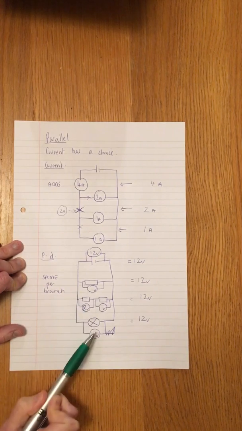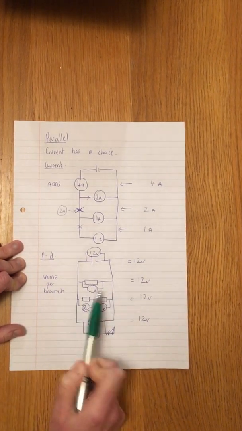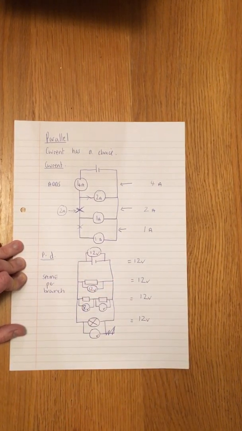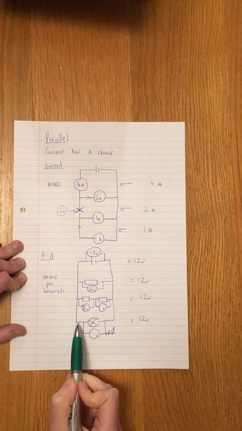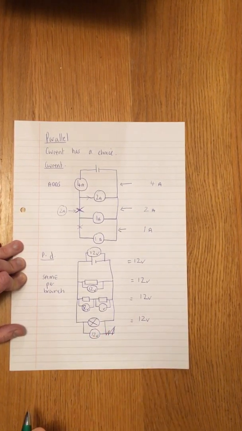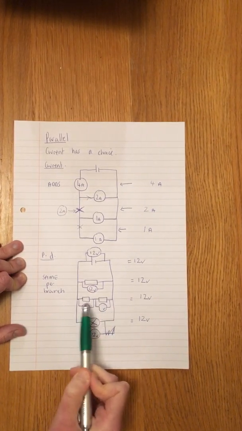If there's only one component, it's really easy. So there, if that whole branch has to be 12 volts, I've only got one component, that has to be 12 volts. Similarly down here, I've only got one component, so that also has to be 12 volts. This middle branch is slightly different.